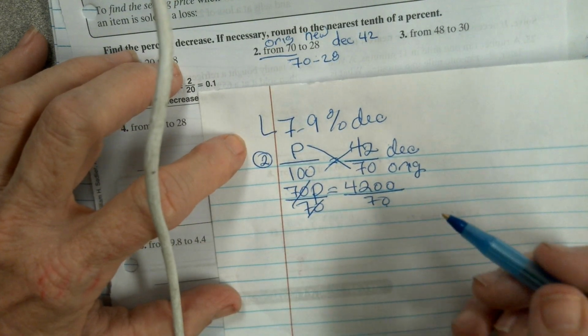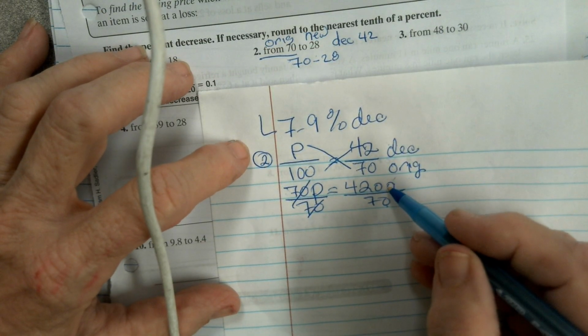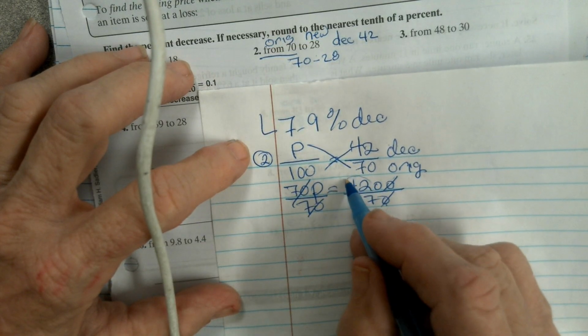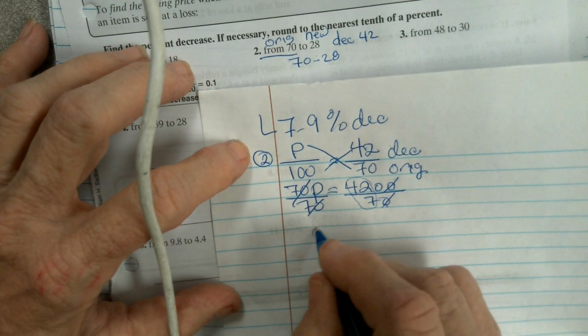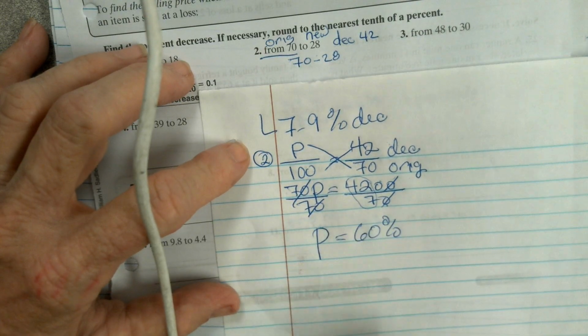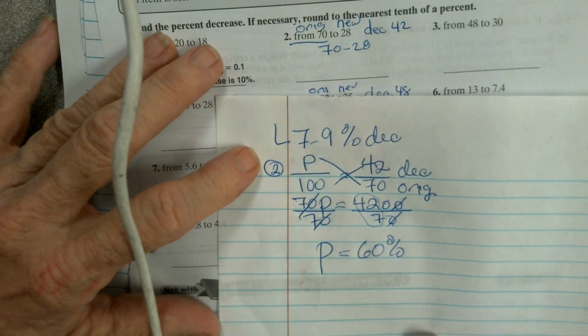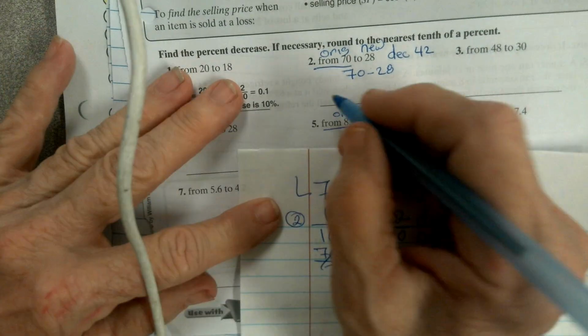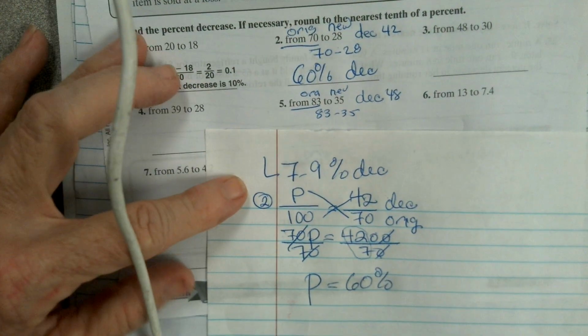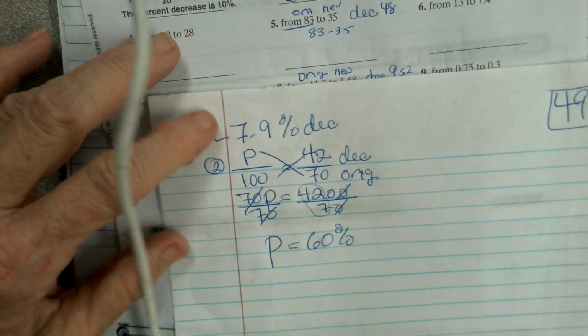Can you cross off a 0? Yes, 1 0 on top, 1 0 on bottom. 7 goes into 42 how many times? And then you've got an extra 0. So it is a 60%. Now I need you to label. I didn't the other day, but I should have. It's a 60% decrease. Okay, 60% decrease.